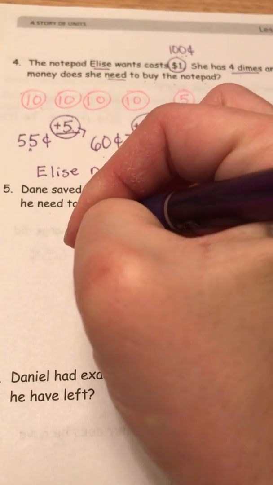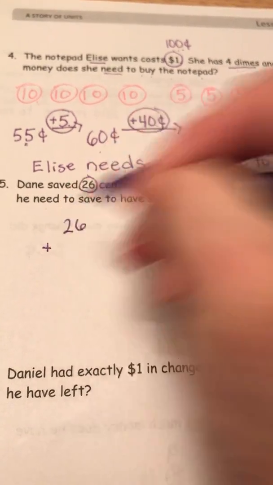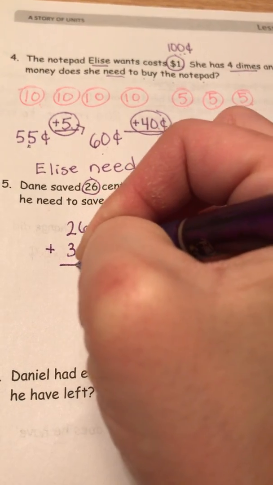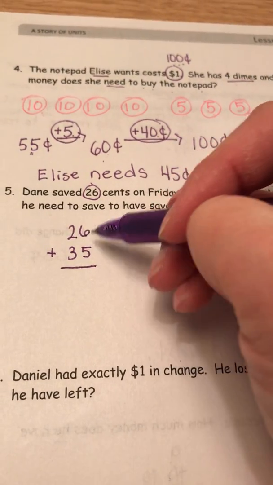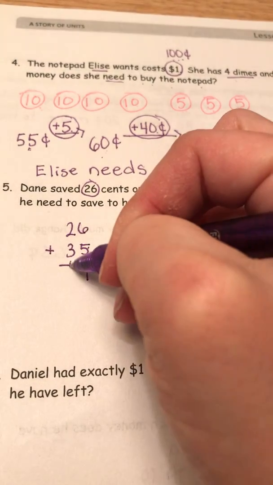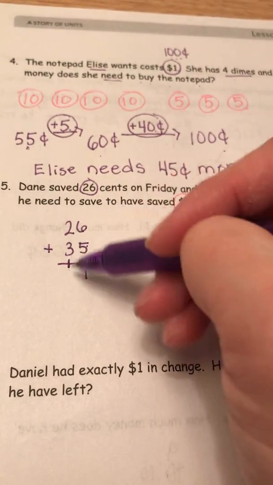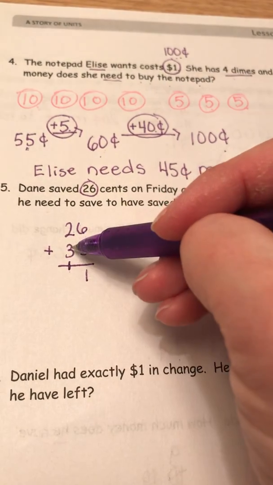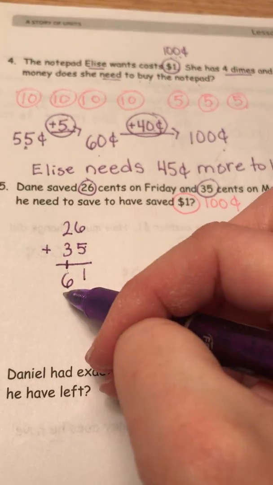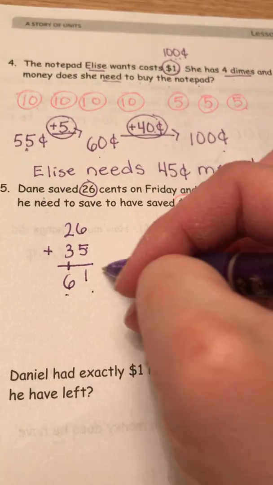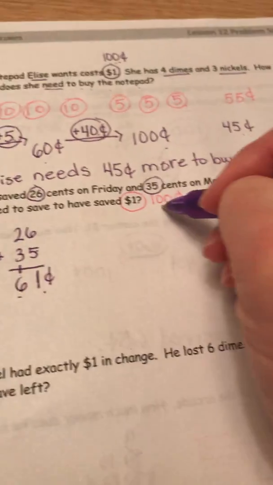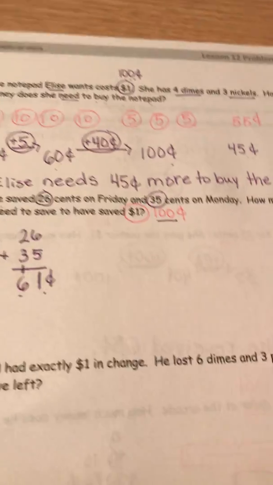So I'm going to use vertical addition for this. Okay, so 6 plus 5 is 11. I put 1 in the ones column, and then I'm going to add the 10 in the tens column. 2 plus 3 is 5, plus 1 more is 6. So right now, Dane has 61 cents, right? How much more is he going to need to get to 100?